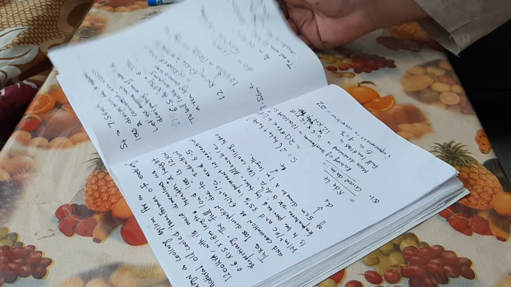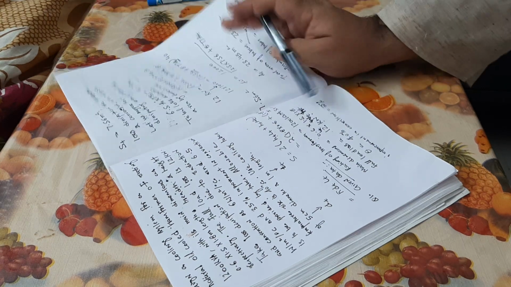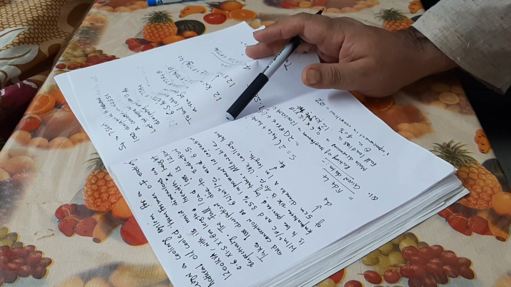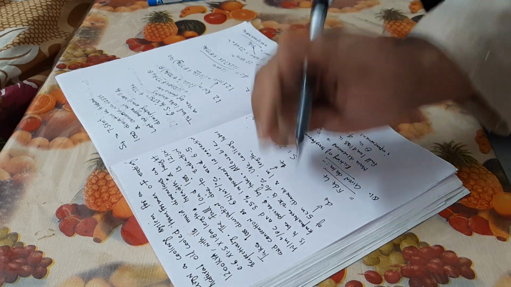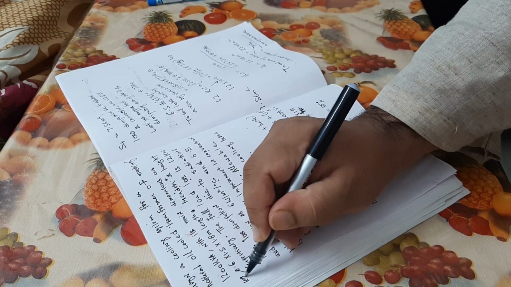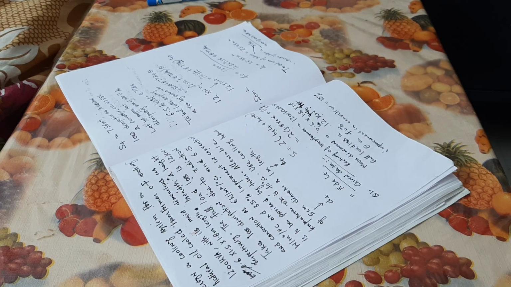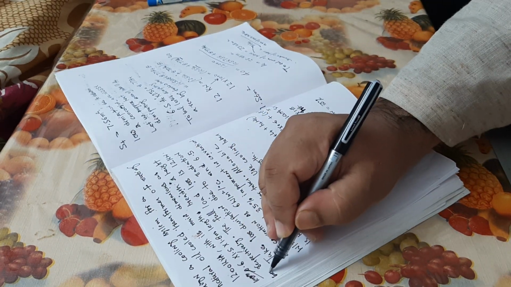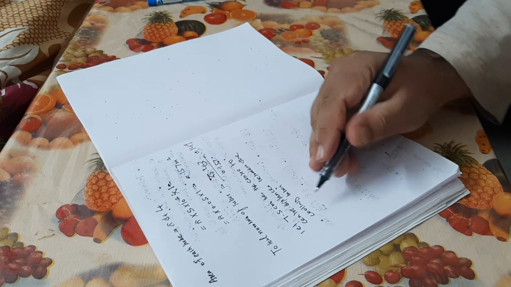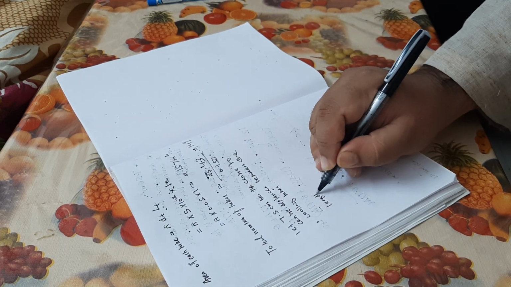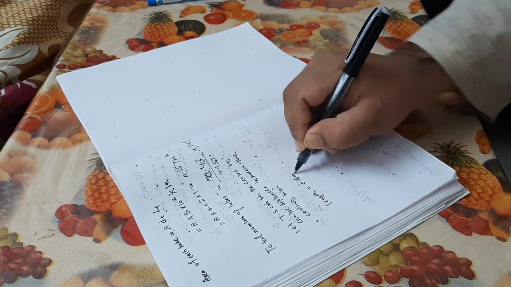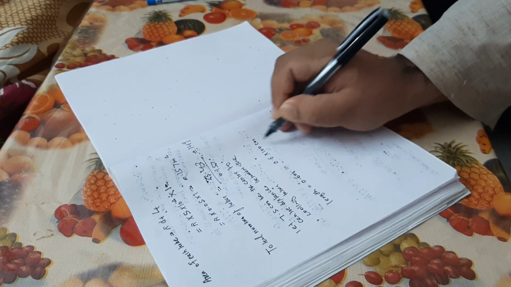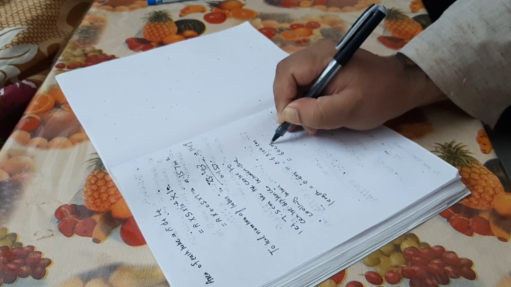In the earlier case I have told you, my length happens to be in this case 0.6 meters, which can be represented as 0.6 into 100 centimeter, this is around 60 centimeter.